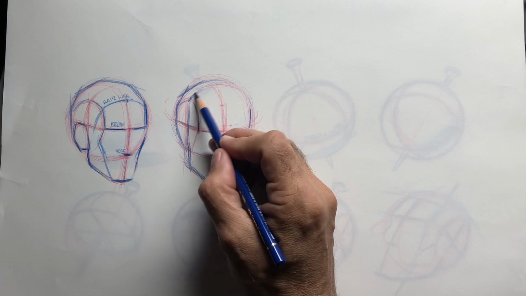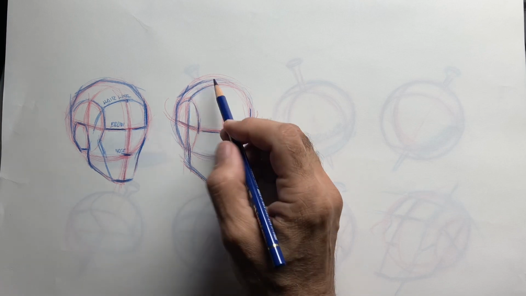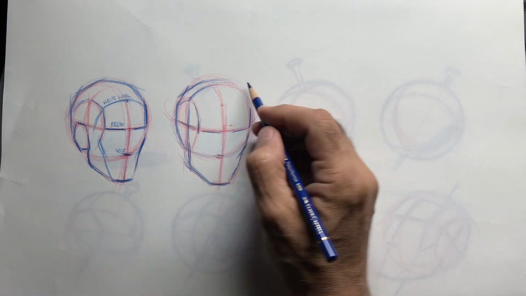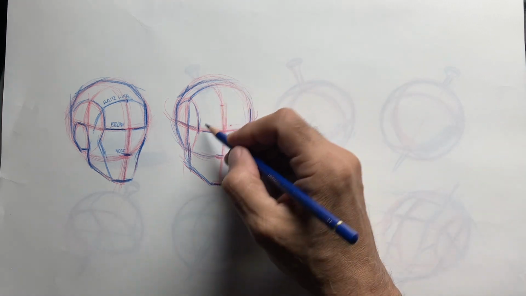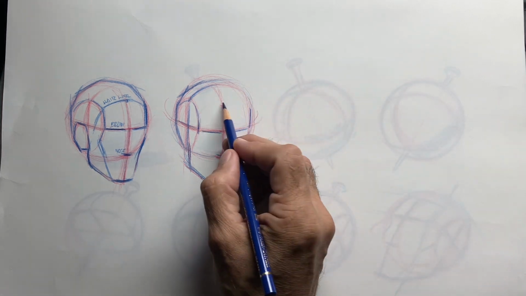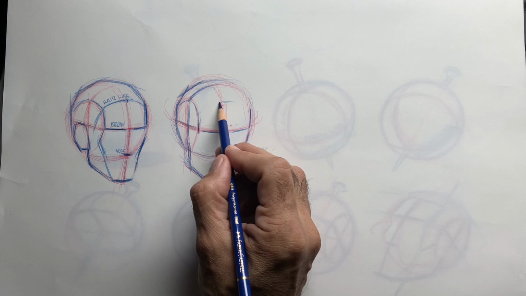No pierdas la sensación de volumen. Don't lose the sensation of volume because that's important thing. This is the position of the hair.